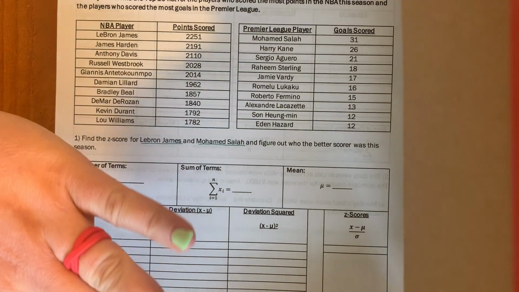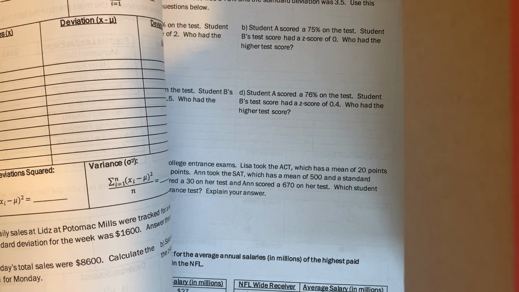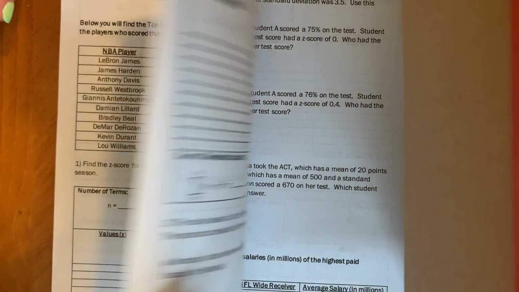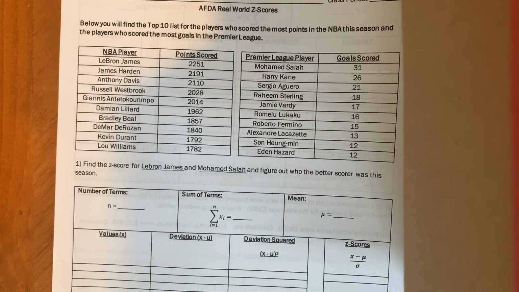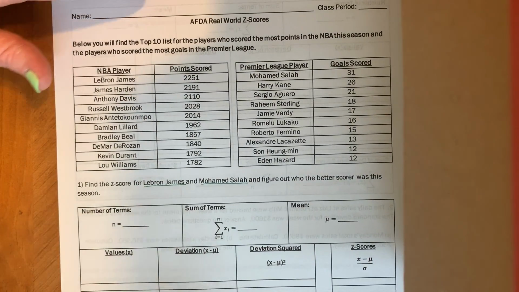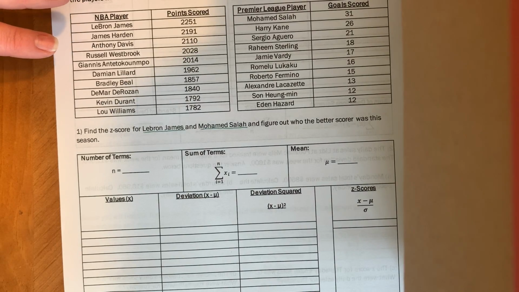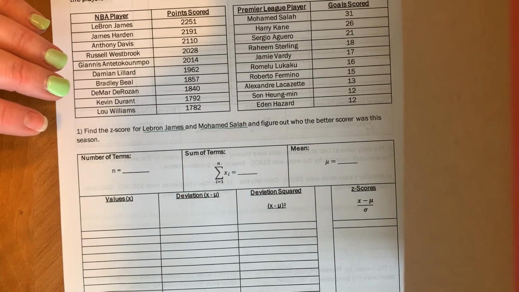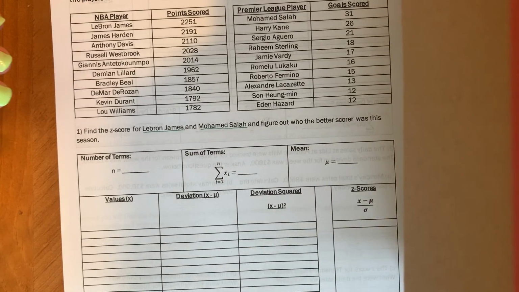So the basketball players on one side, soccer players are going to be on the back of the paper. So hold on, I'm just trying to load up my computer, but it's not working. So anyway, to be able to find a z-score, you have to go through all of the data, unfortunately. But you guys can do it.